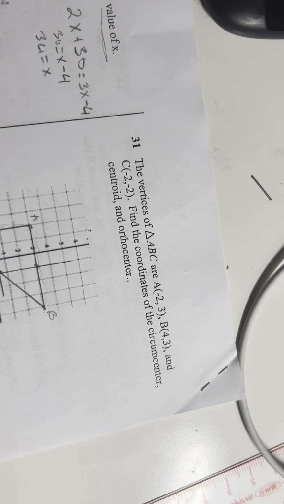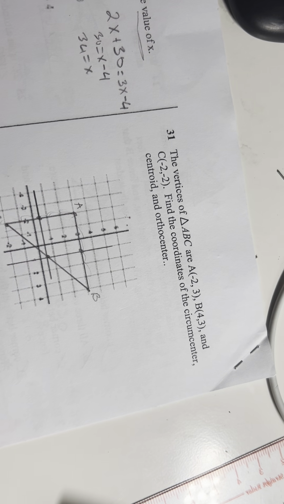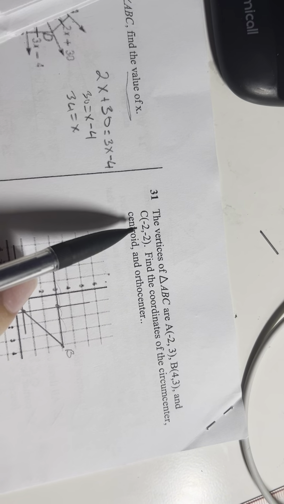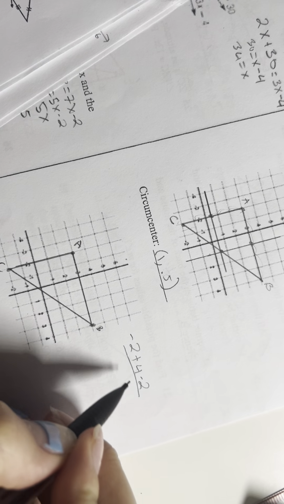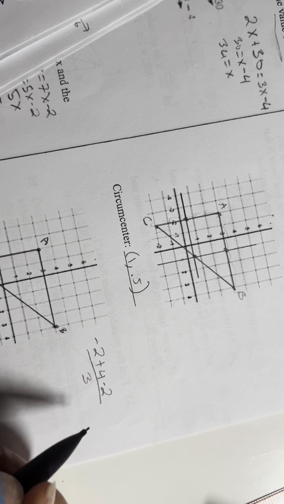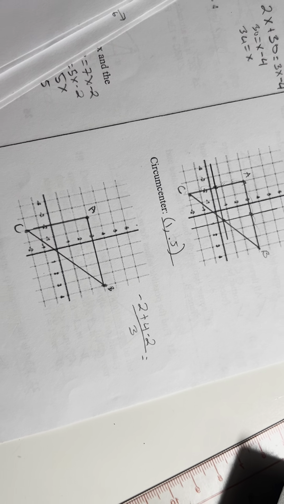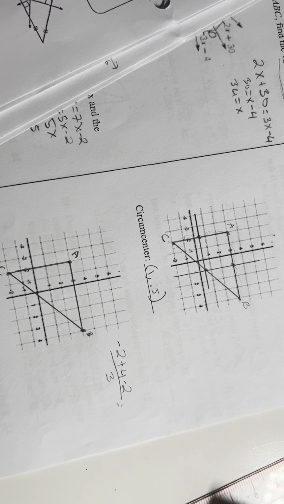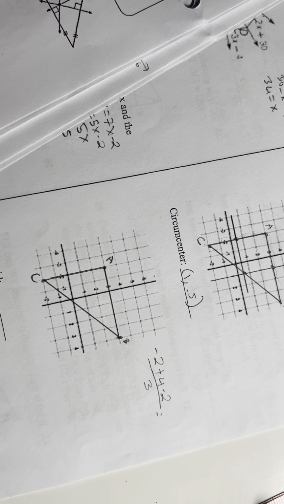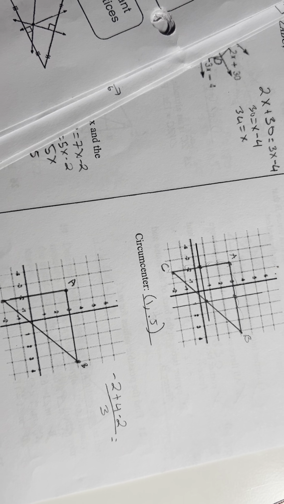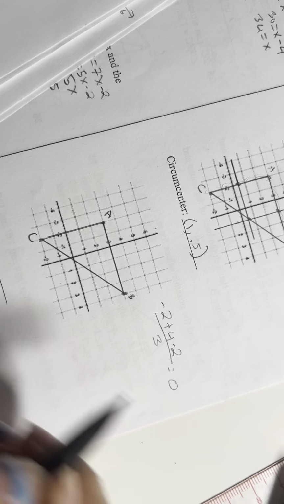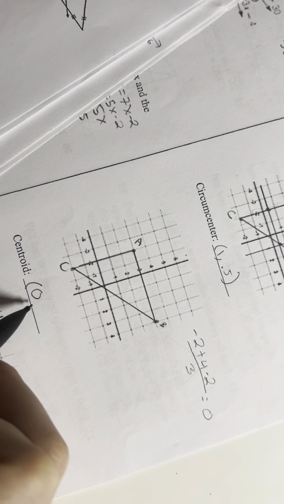What I mean by that is that, okay, so you see how A is -2 for the x, so -2, and then 4 is the x of B, and then -2 is the x of C. So that is the x's, and divided by 3 to find the x of the centroid, which is equal to 0 divided by 3 is 0. So the x of the centroid is 0.